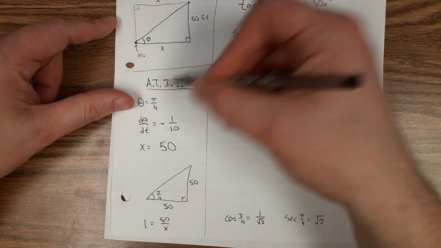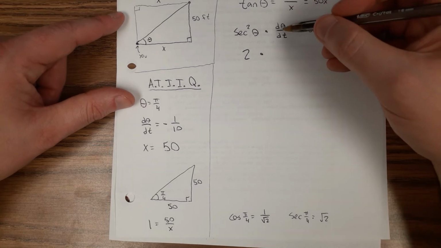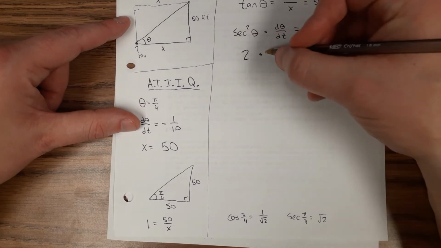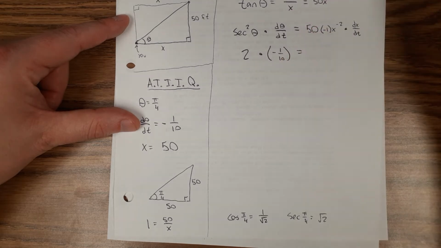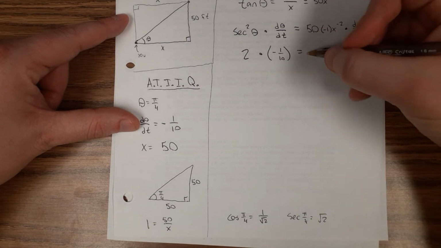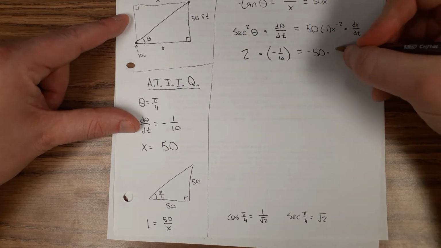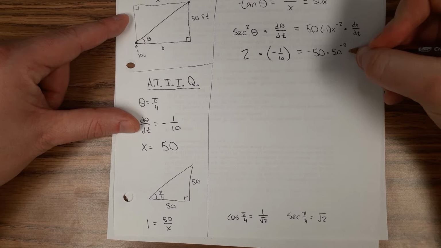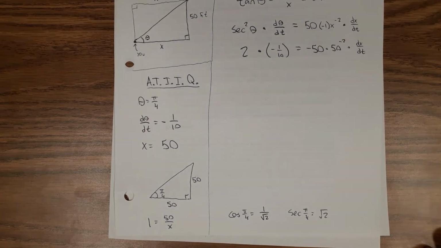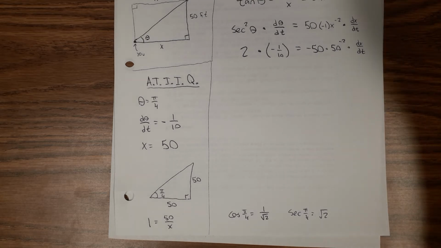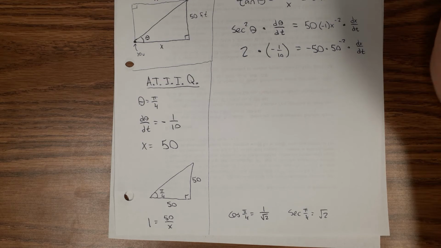So that's me plugging in pi over 4 here. So this works out to 2. d theta over dt, we said, was negative 1/10. So then I've got negative 50 times, and then x was 50. And dx over dt is the one we didn't know. Okay, the rest is basically easy. I just have to crunch these numbers.